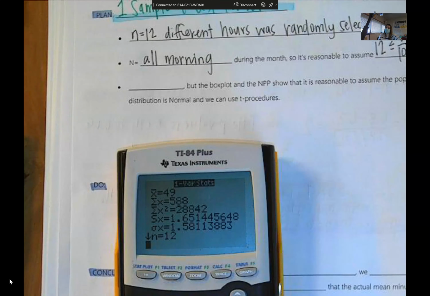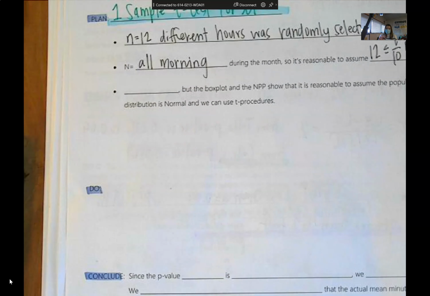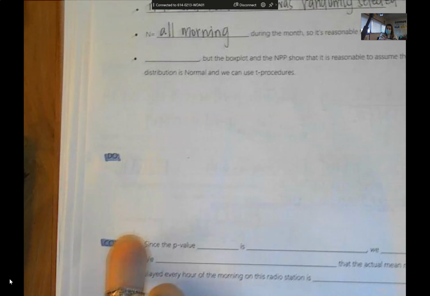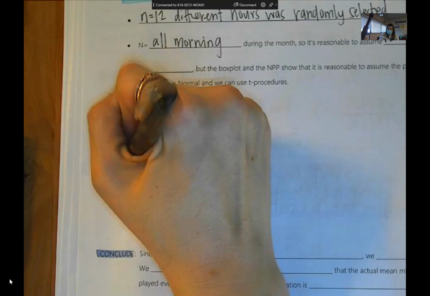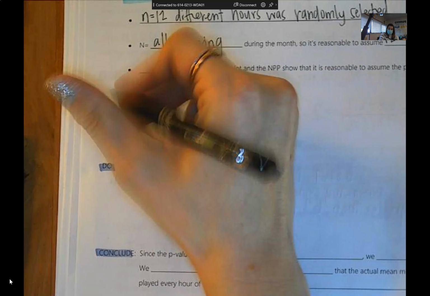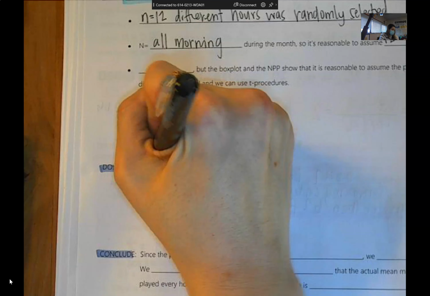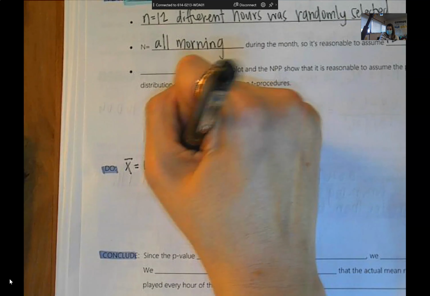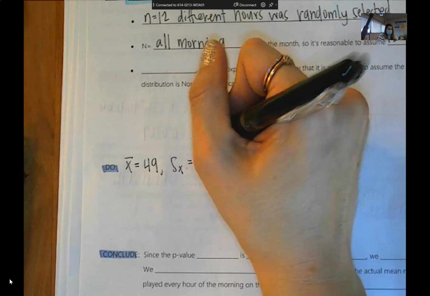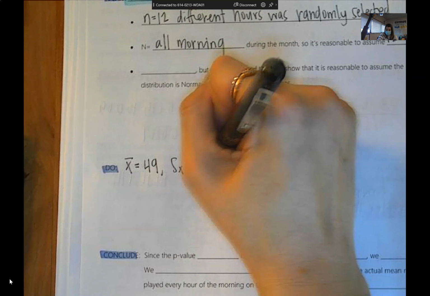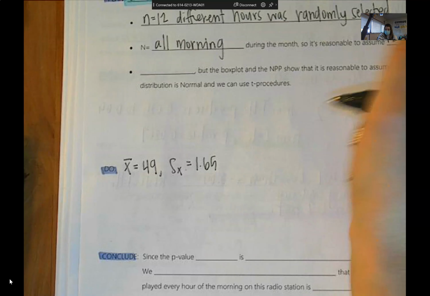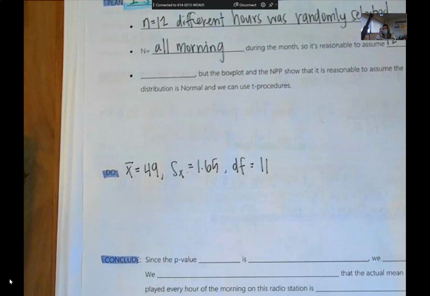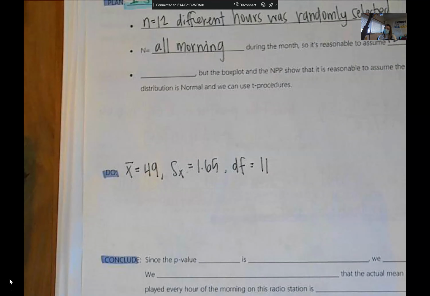So number 1, I'm going to pull my sample mean. Next to this, I'm going to write down my sample mean was 49. My sample standard deviation was 165. And I can just do my degrees of freedom here right now if I want to.